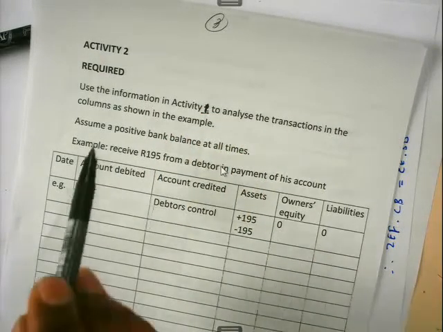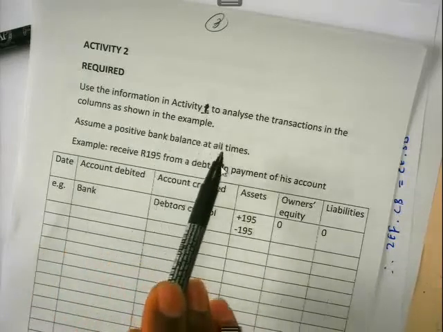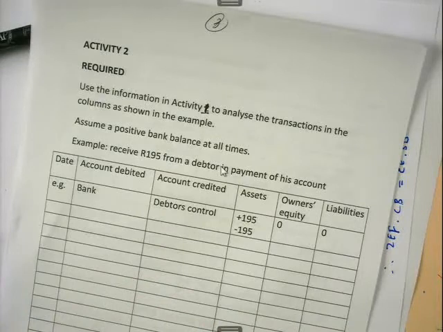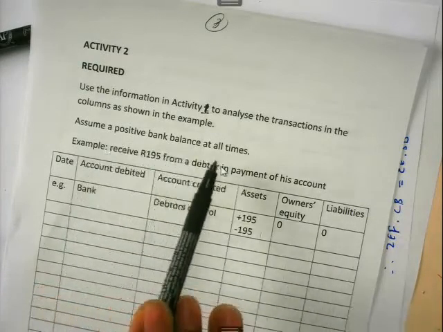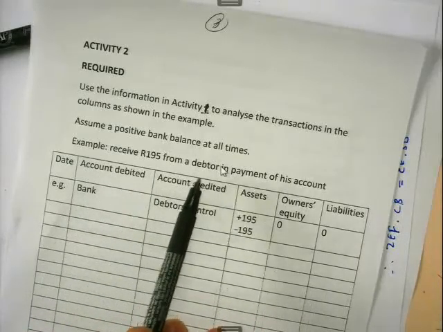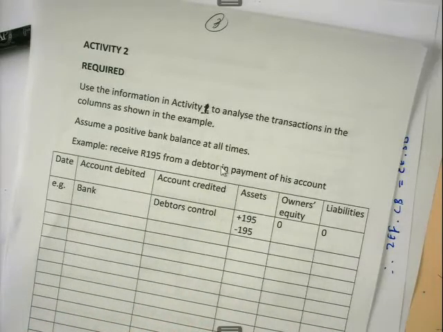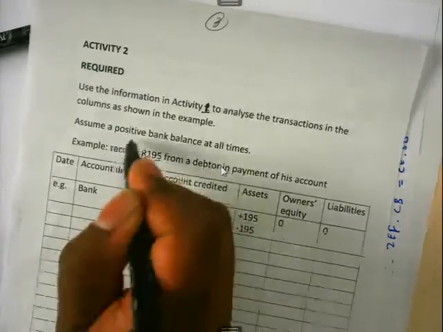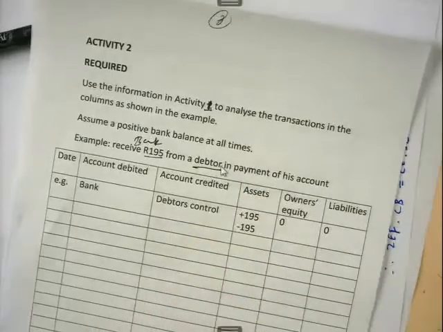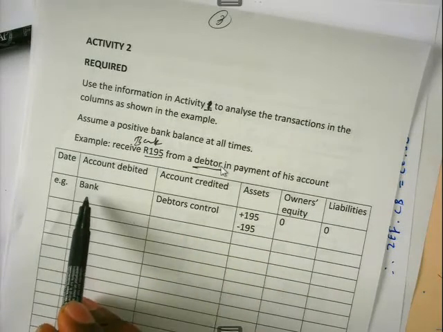They say, use the information in activity 1 to analyze the transaction in the column as shown in the example. Assume a positive bank balance at all times. Example: receive 195,000 from a debtor in payment of his account. The first thing, you have to identify which two accounts are involved. We received, which means it is bank, and then it was payment by a debtor.